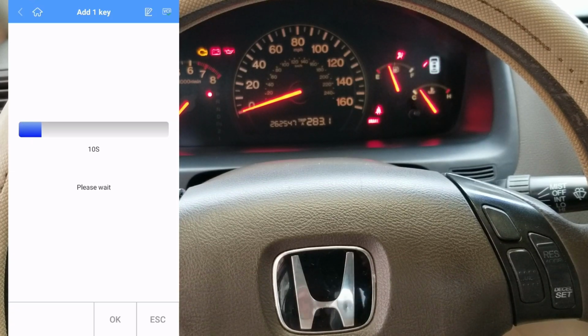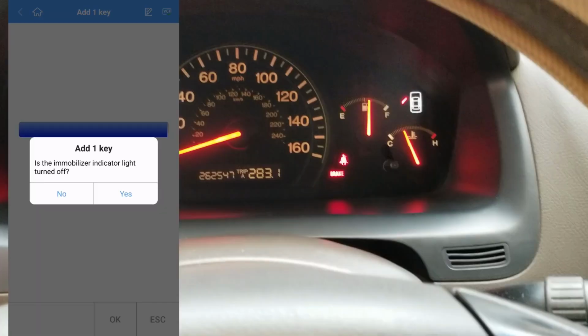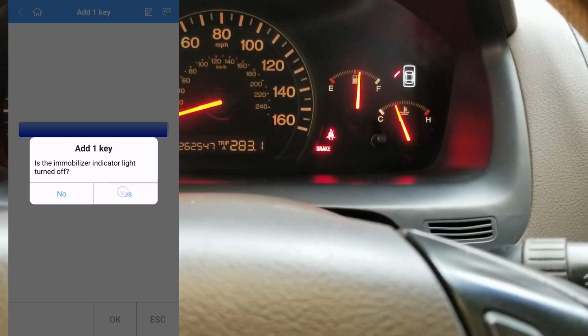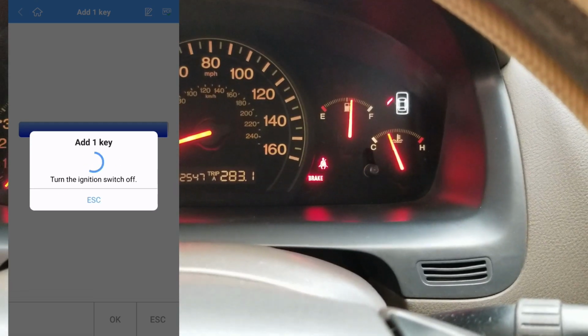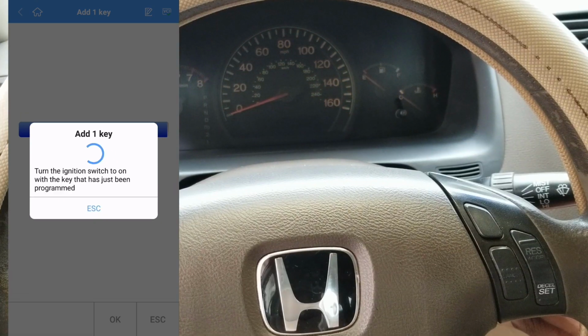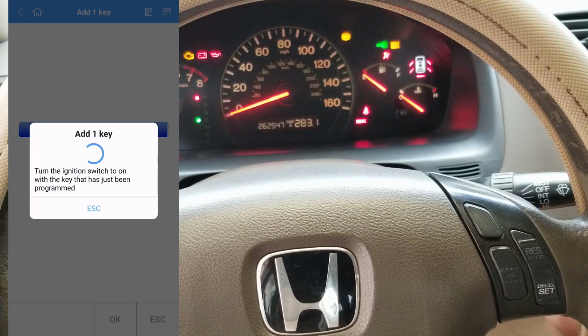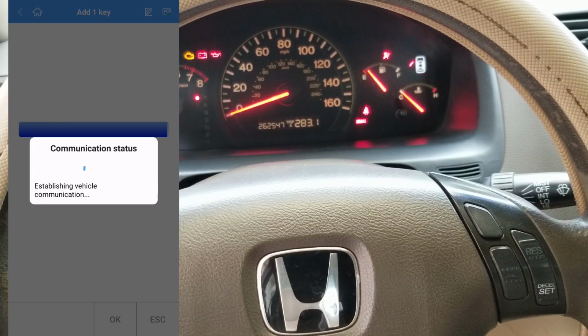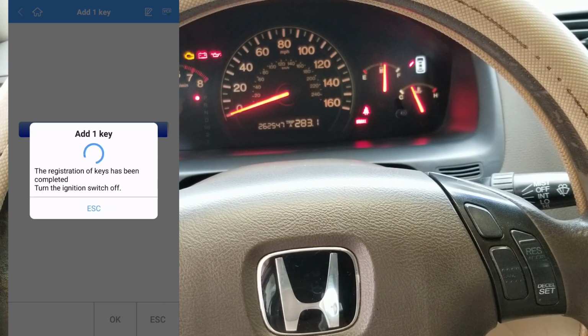It starts programming. Is the immobilizer light turned off? Yes, it is. Turn the ignition switch off. Turn the ignition switch on with the key that has just been programmed. You do that. The registration of one key has been completed.